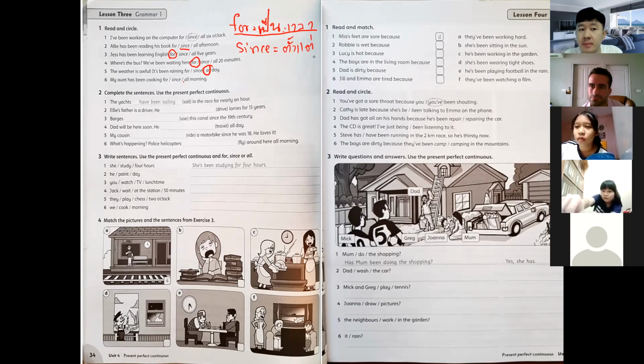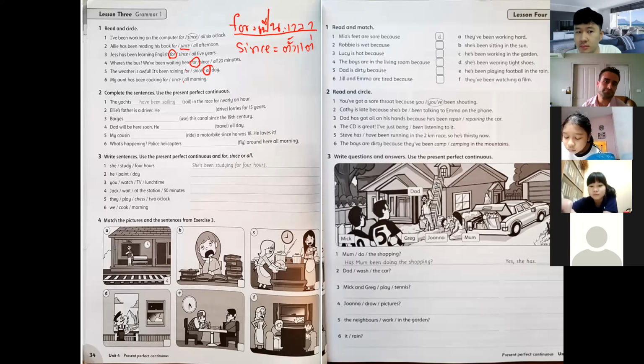You see, number one, they use "since" because we have a specific time. It's 6 o'clock, but afternoon, day, or morning is not a specific time. Okay, I understand. We don't know when we start. Okay, but then if it's like this, then number 2 has to be "all" as well.